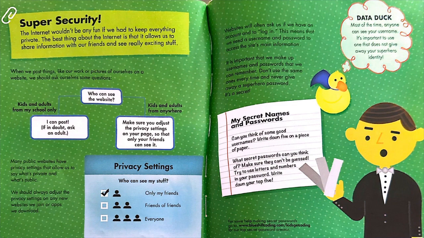My secret names and passwords. Can you think of good usernames? Write down 5 on a piece of paper. What secret password can you think of? Make sure they can't be guessed. Try to use letters and numbers in your password. Write down your top 5.